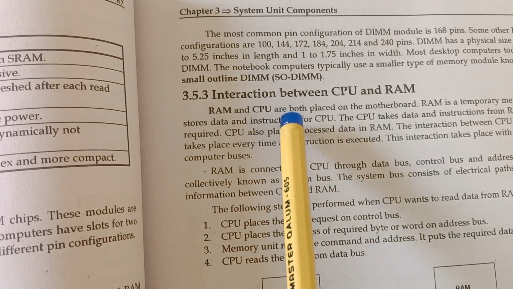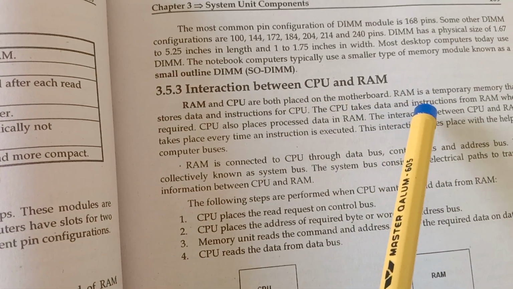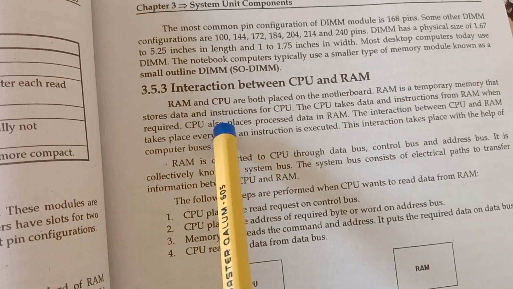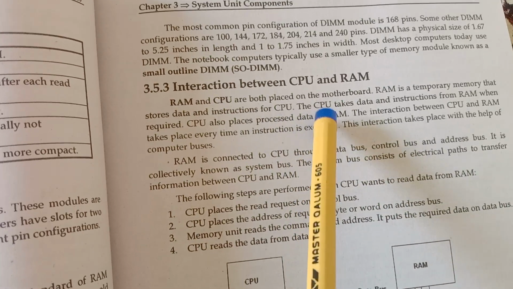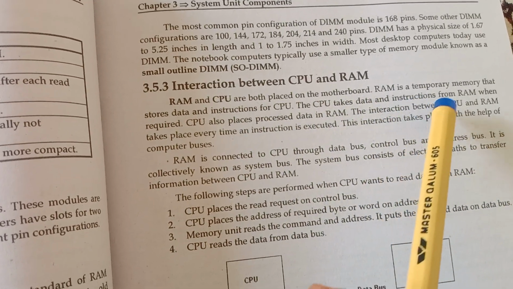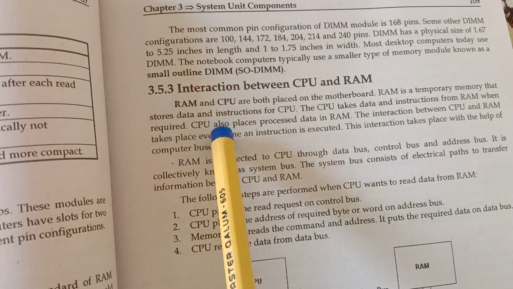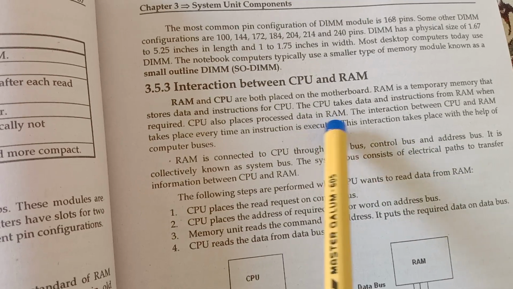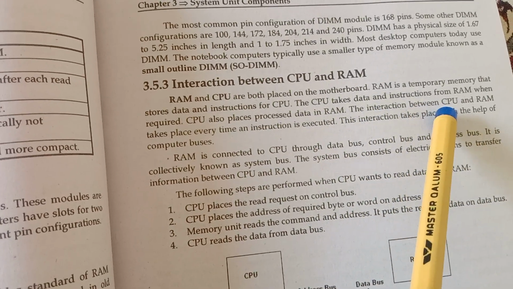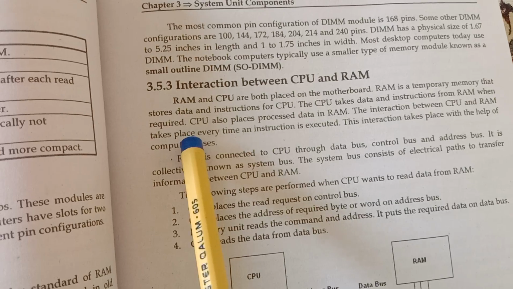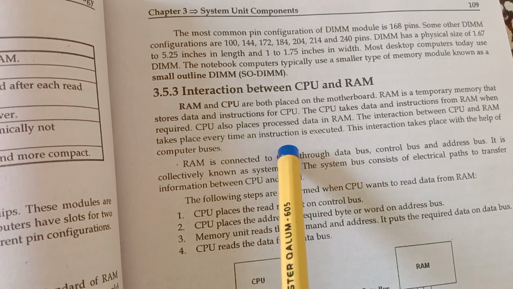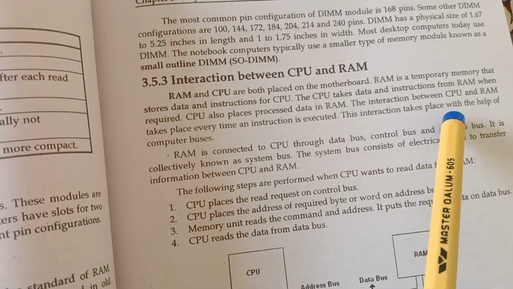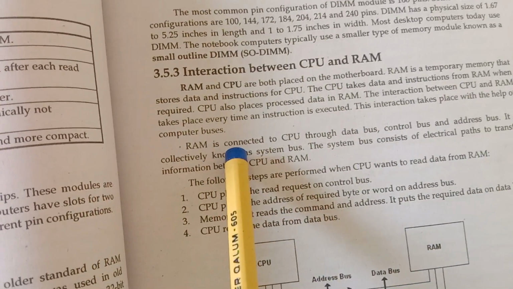RAM and CPU are both placed on the motherboard. RAM is a temporary memory that stores data and instructions for our CPU. The CPU takes data and instructions from RAM when required, and also places processed data back in the RAM. The interaction between CPU and RAM takes place every time an instruction is executed, with the help of computer buses.